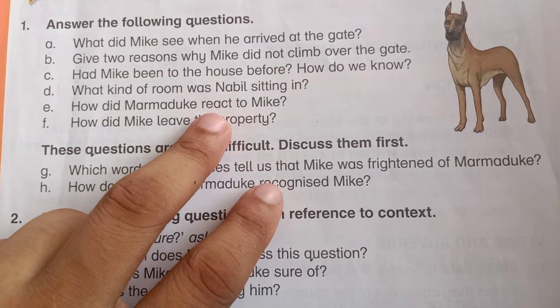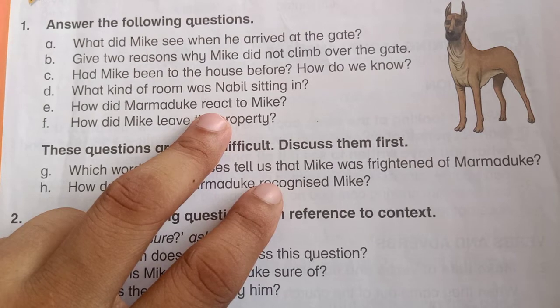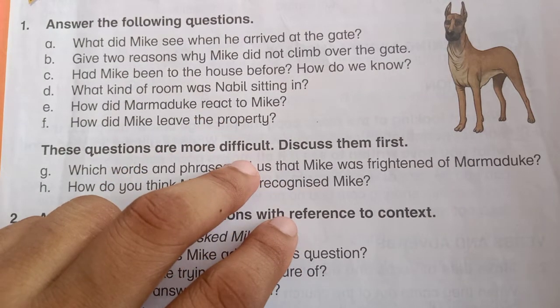We have to describe the room in which Nabil was sitting.